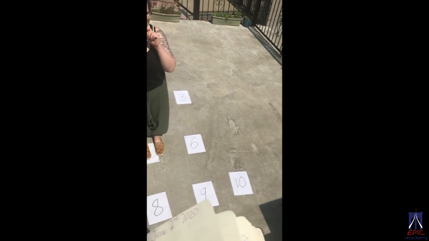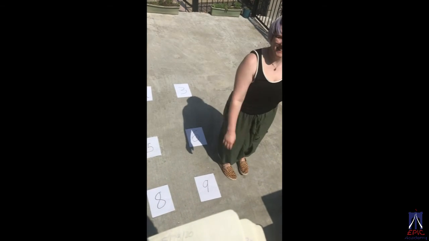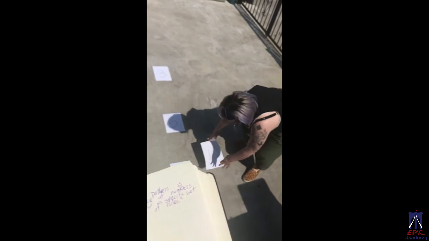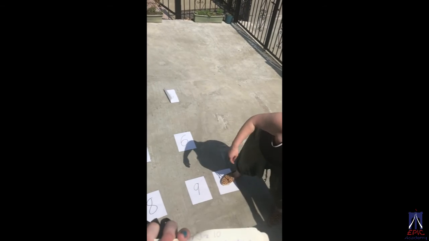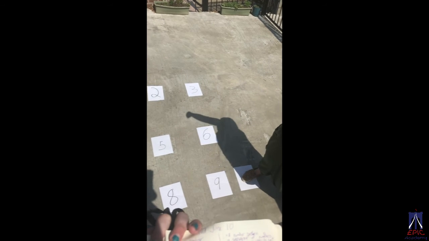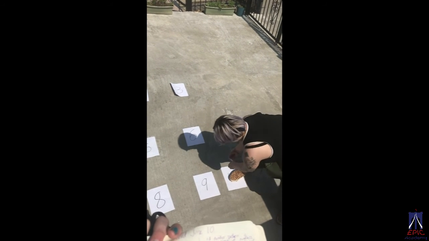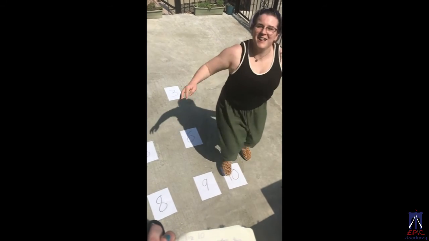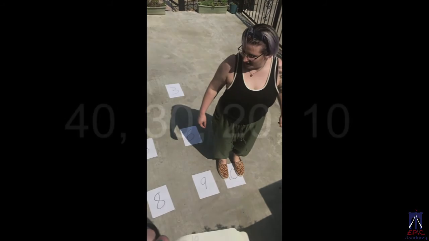Now, if you jumped onto the number 10, then you are correct. You see here that my number started to blow away in the wind. Instead of getting frustrated, I just took a deep breath, went and got it to make sure I wasn't littering, and taped it back onto the ground. It was a small problem with an easy solution. I knew the answer was 10 because I could see that each of these numbers was having 10 subtracted or taken away from it. 40 minus 10 is 30. 30 minus 10 is 20. 20 minus 10 is 10.